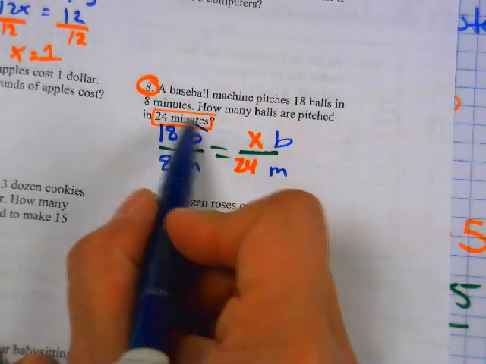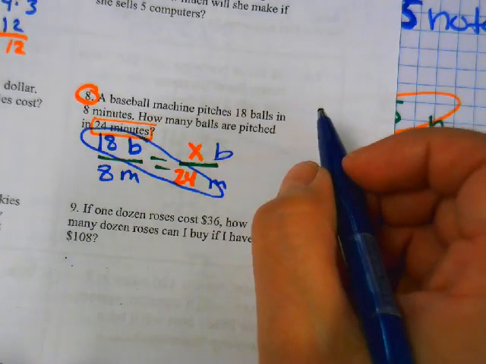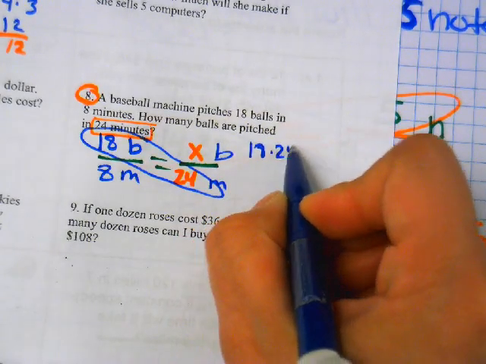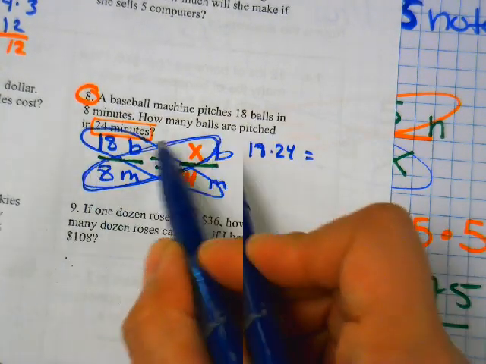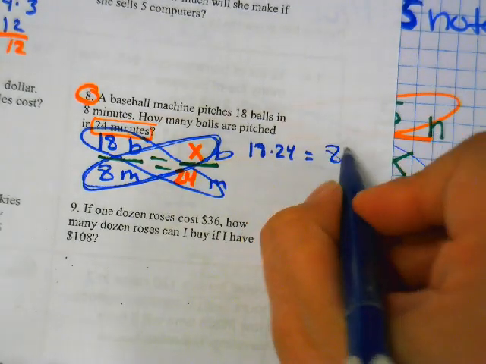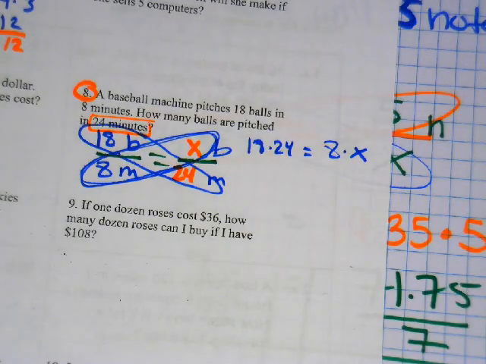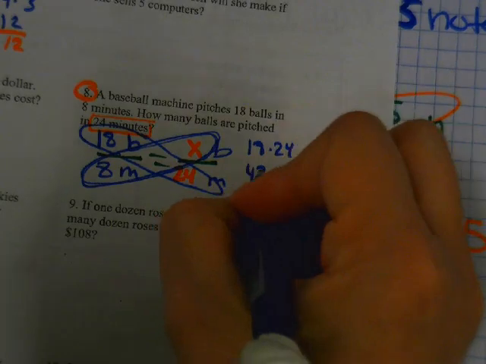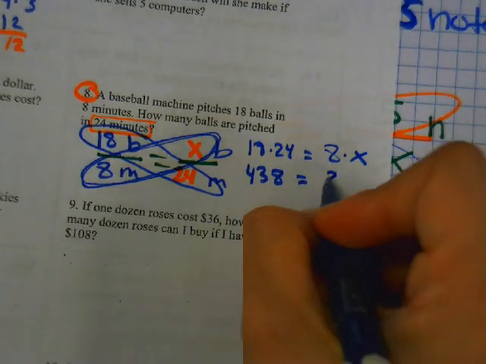Now do the butterfly. What's in the first wing of my butterfly? What two numbers did I just circle? 18 and 24. And then what's in my second circle? 8 and X. All right, type it into your calculator. What's 18 times 24? 432. Ben, did you get 432? Equals 8X.